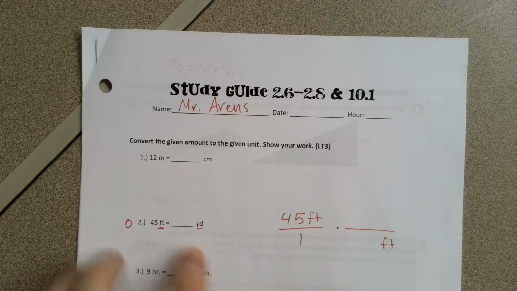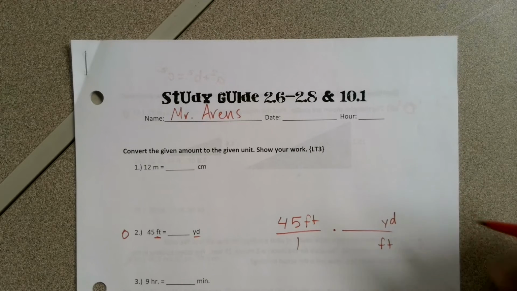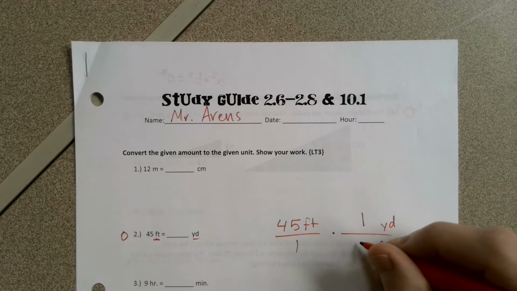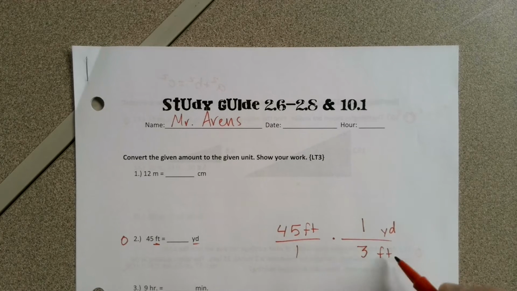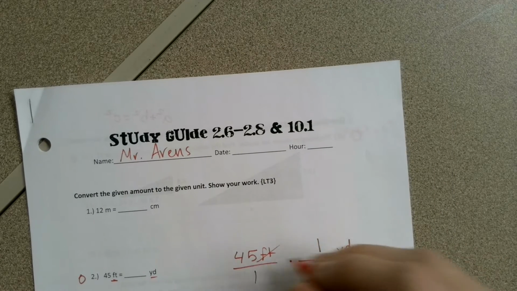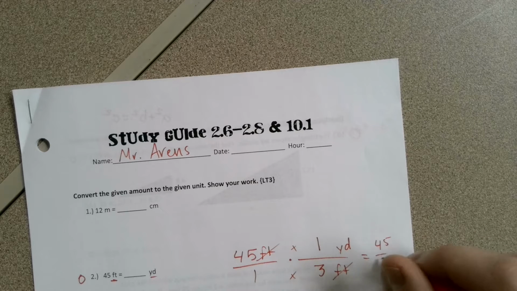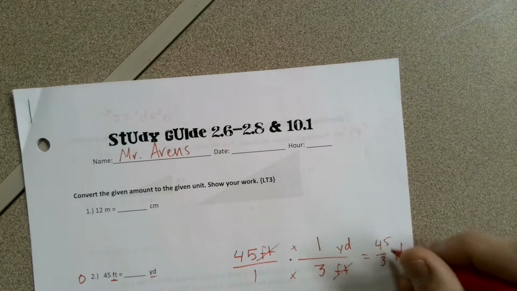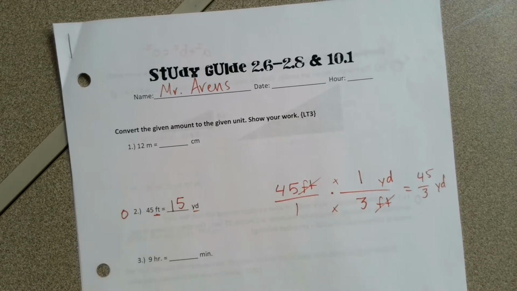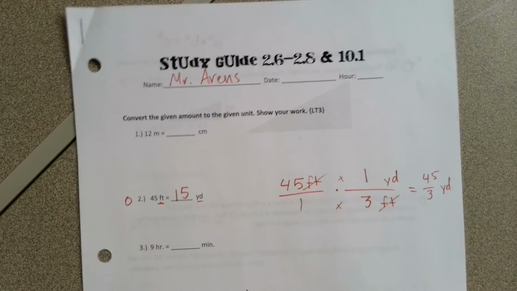So we're trying to convert to yards. Over here I put feet on bottom. I know I can convert that right to yards. They're only a step away. And I know 1 yard is 3 feet. Now that we have feet there, those will cancel each other out. It brings us to yards. Finally, we do our math problem here. 45 times 1 is 45. 1 times 3 is 3. 45 over 3 yards is what we get there. That is the same as 15 yards. I put those diagonal from each other and cancel them out.